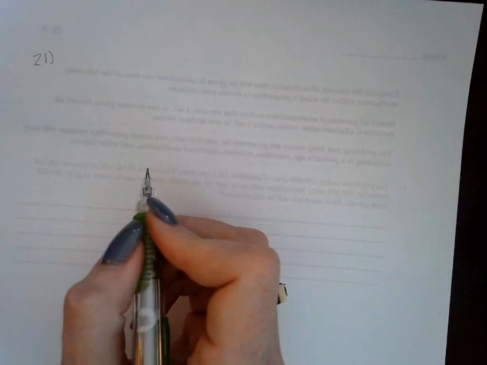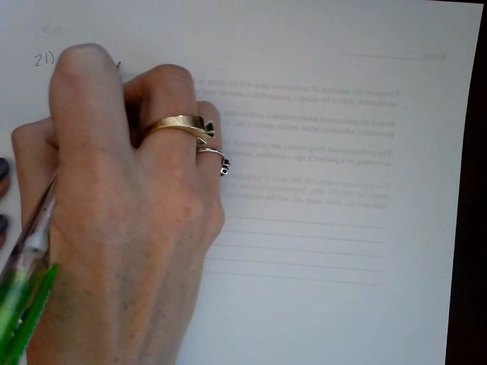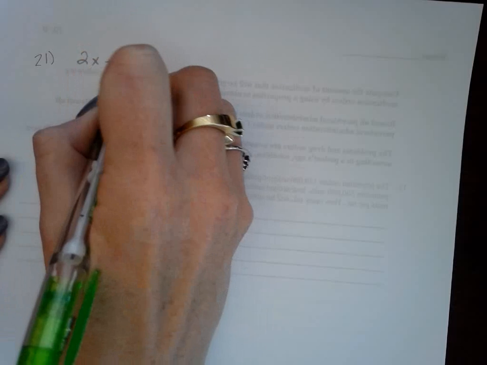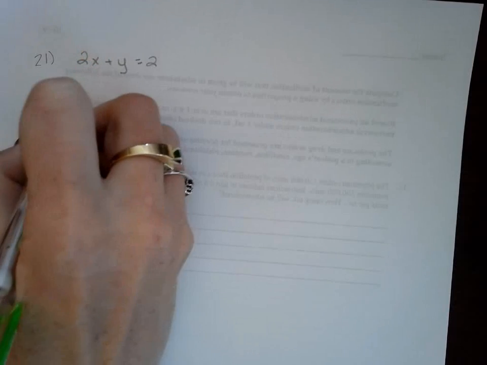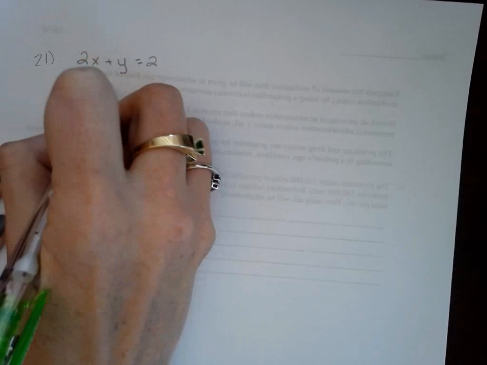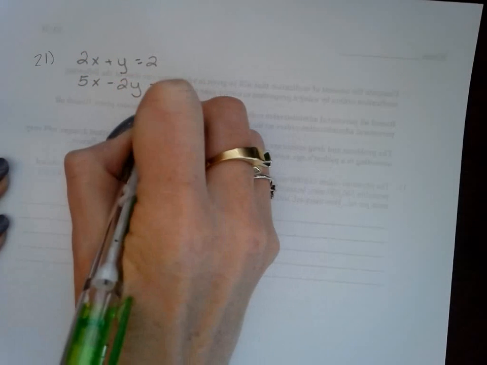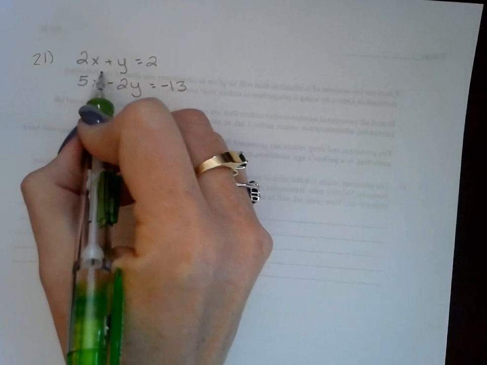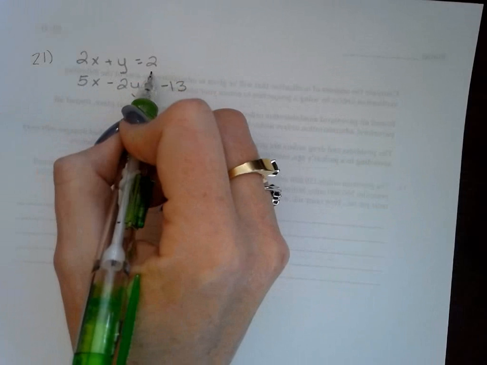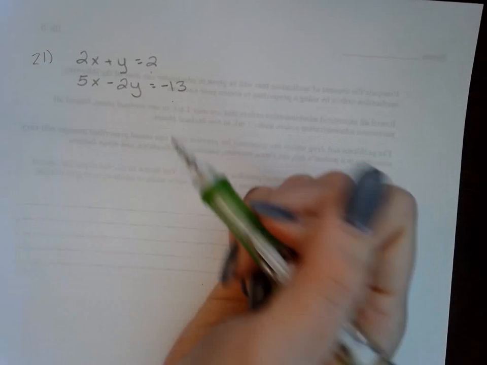Number 21 is 2x plus y equals 2, and we have 5x minus 2y is equal to -13. Just making sure I copied it correctly: 2x plus y equals 2, 5x minus 2y equals -13.